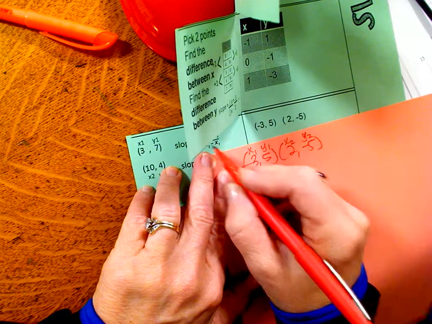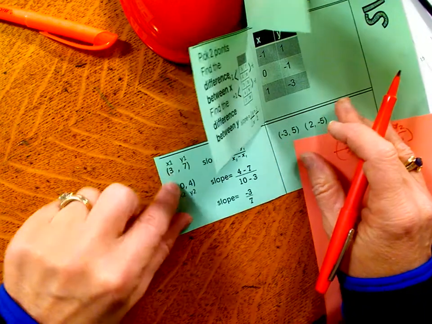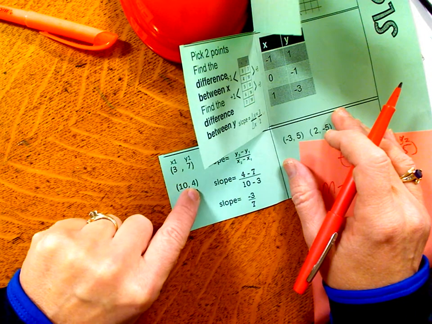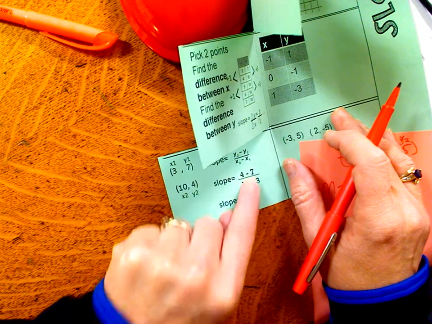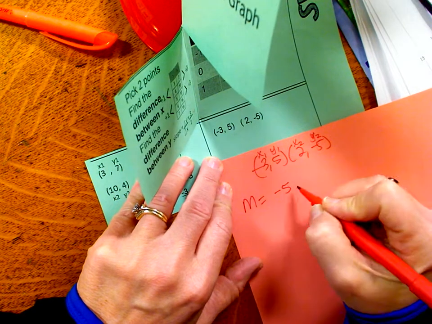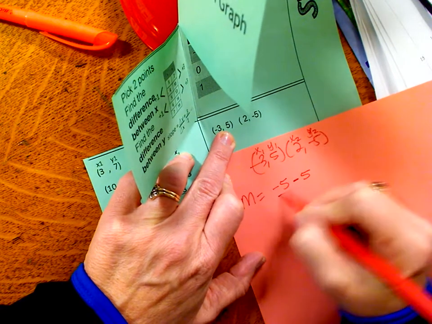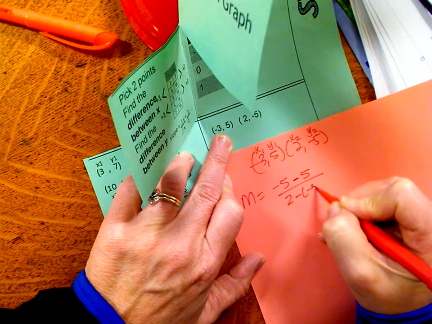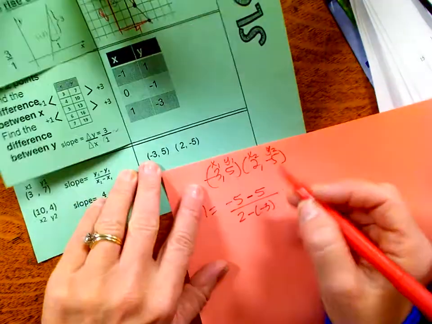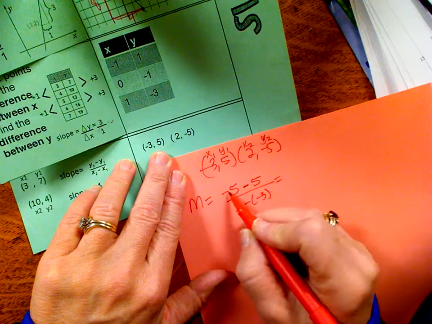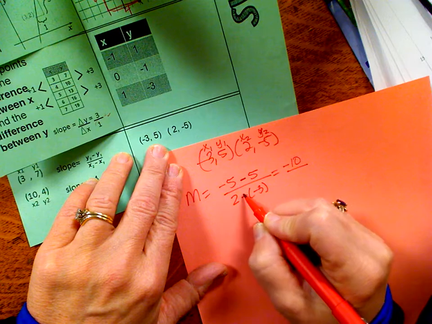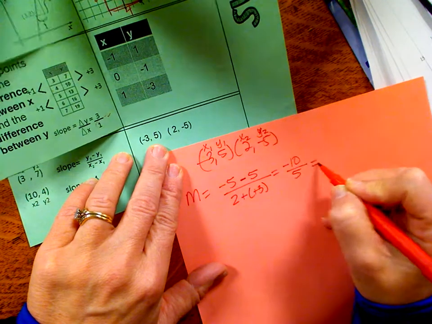So you can do negative 5, you're plugging in. Here, this is the example that they gave, where they had 3 and 7, 4 and 10. So the change had 4 minus 7, and then 10 minus 3. So on this one, we're doing negative 5 minus 5 over 2 minus a negative 3. Because it's the difference. And so how did they change? It's the difference. So when you do a negative 5 minus 5, these are both the same signs, so that's a negative 10. 2 minus a negative 3, well, you add the opposite, that's a 5. And then that could be simplified.